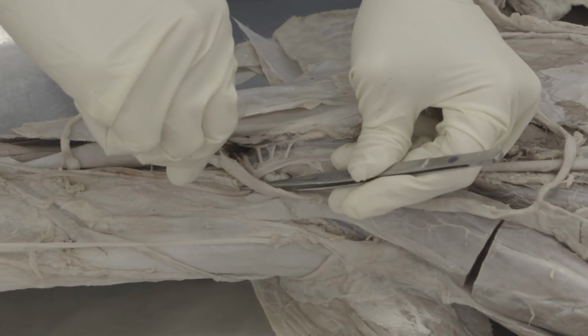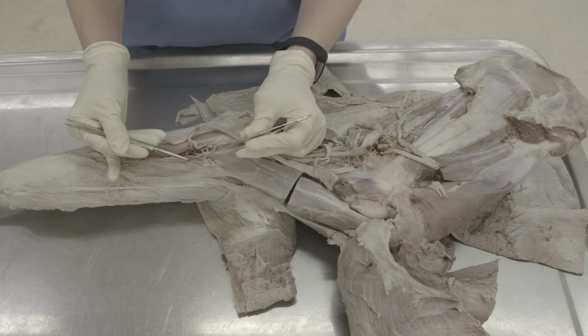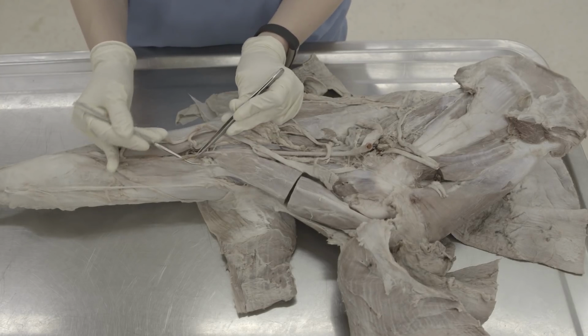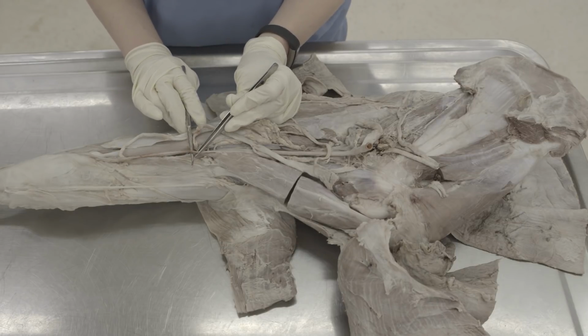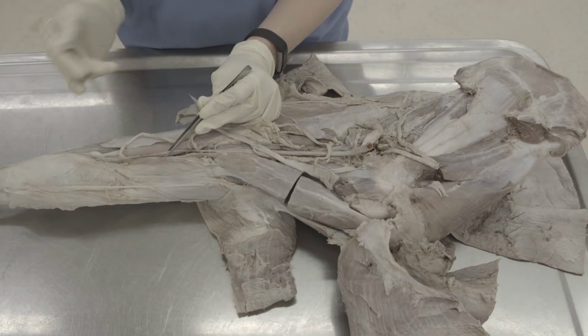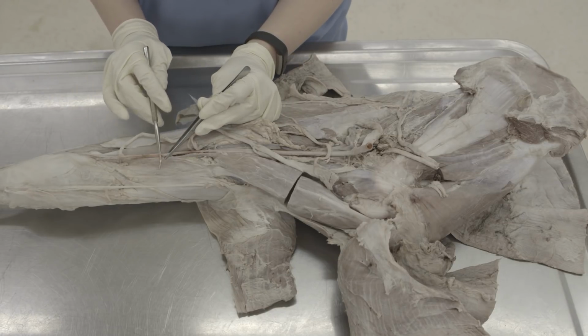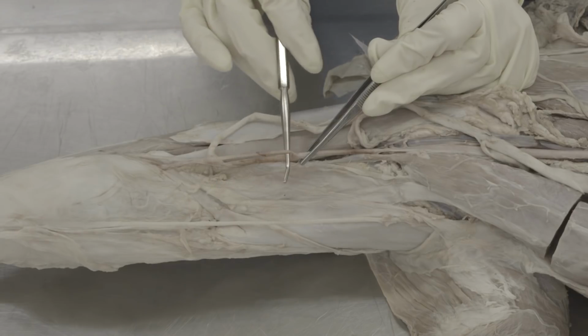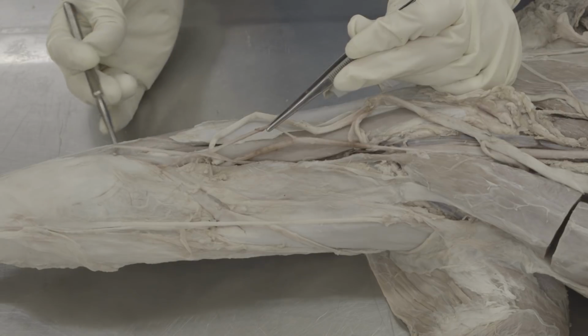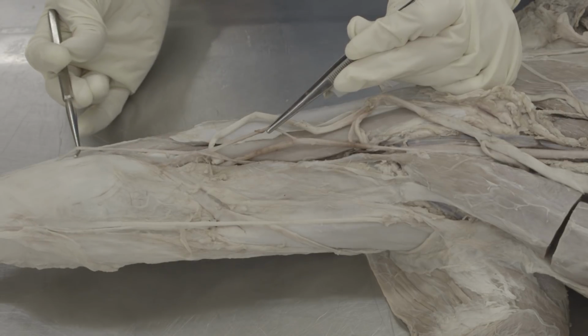So after the common interosseous branch comes off, this has a name change. The brachial artery now becomes the median artery. So here would be the median artery continuing distally down the limb, and the median will give off the radial artery. The radial artery is a small branch, and it will continue distally over the carpus. So here would be the radial artery.